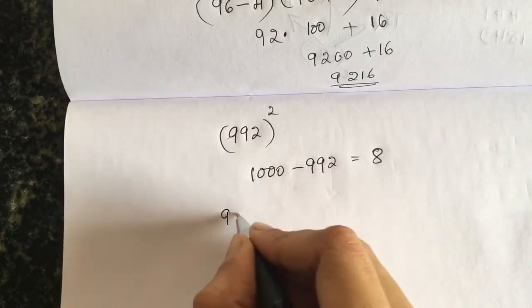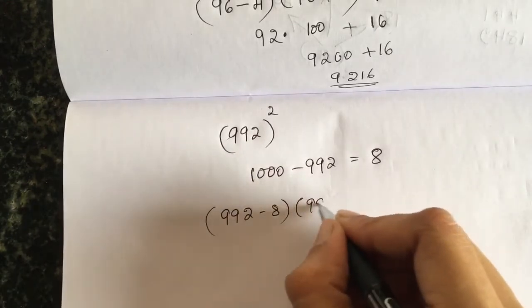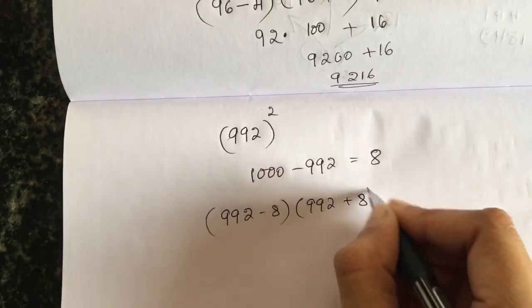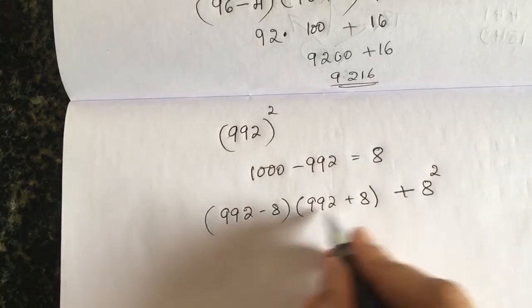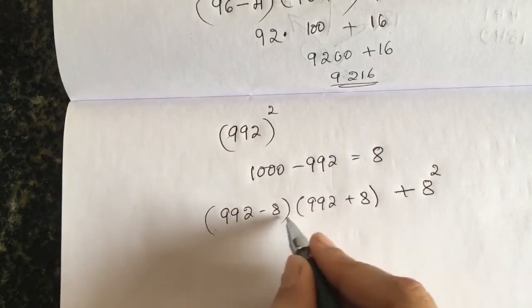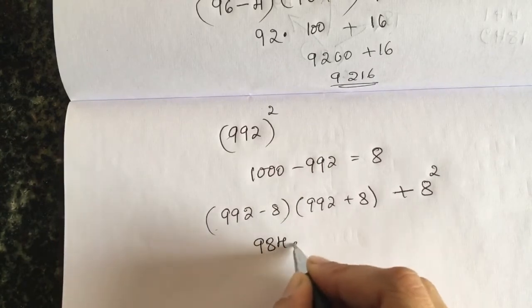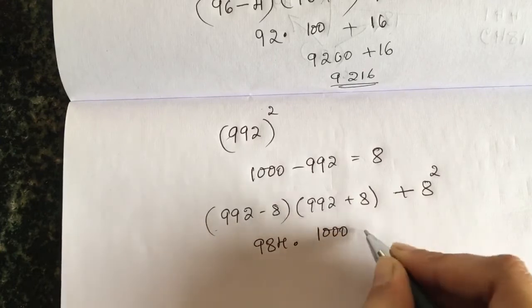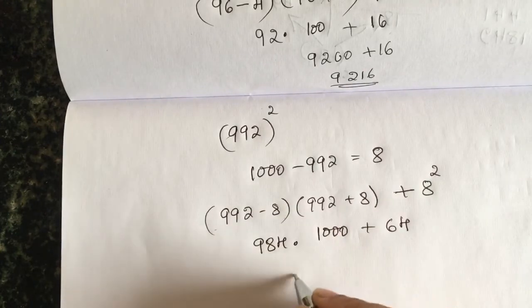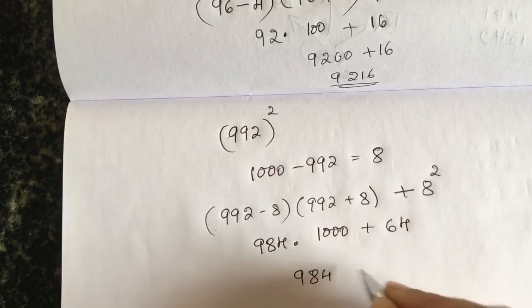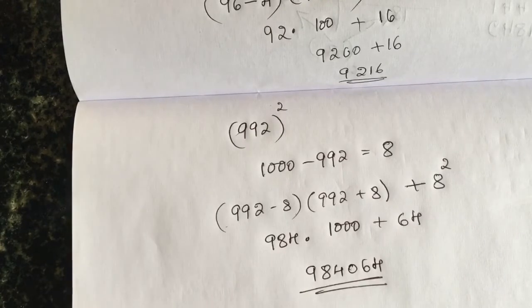You take it like this: 992 minus 8, 992 plus 8, plus 8 square. Okay, this is 1000 into 984. 984 into 1000 plus 64. So this is 984064.